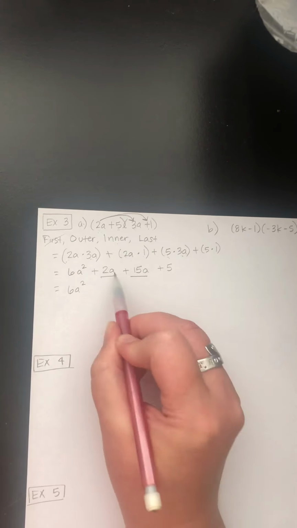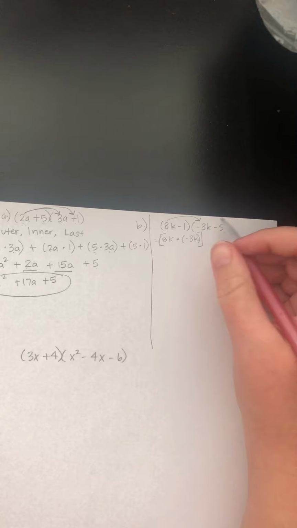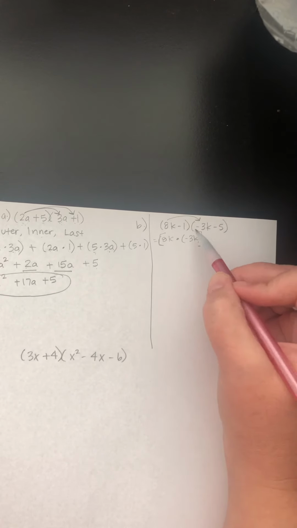Here, we're going to have one that has some negatives, so you really have to pay attention to your signs. We're going to use FOIL, first, outside, inside, last, or first, outer, inner, last. Our first two terms, 8k and negative 3k. We're going to have to use brackets, times a negative 3k. If you aren't familiar with grouping and how you group things like with parentheses, brackets, and braces, you can do a brush up on that on Khan Academy or YouTube.